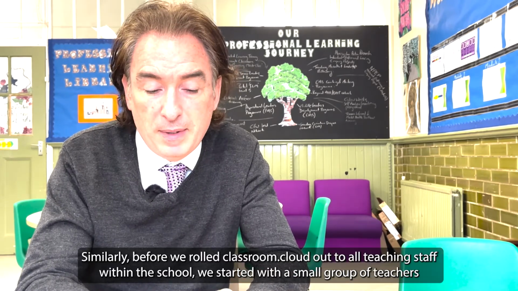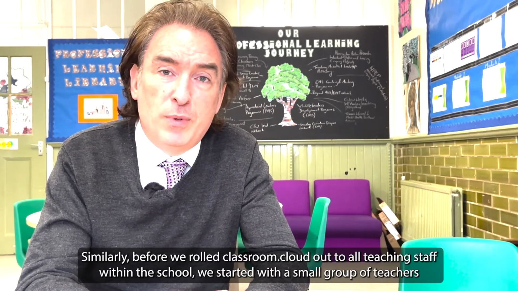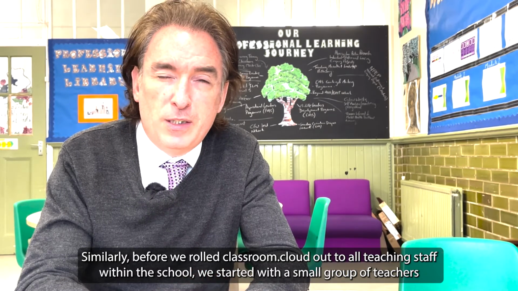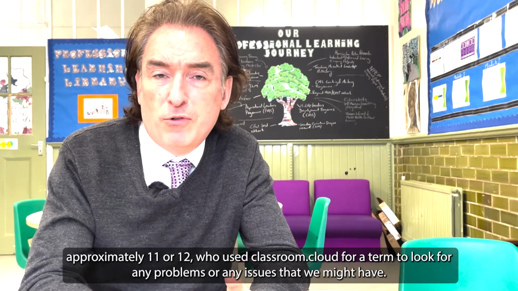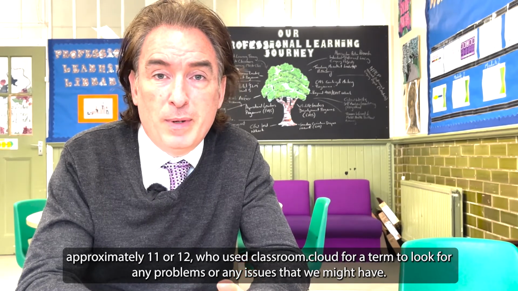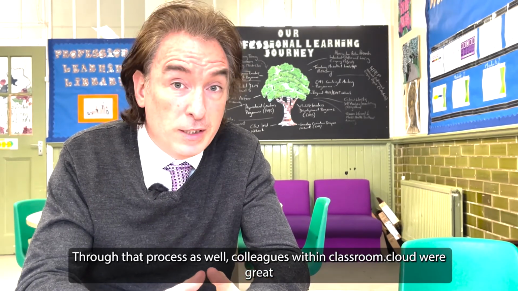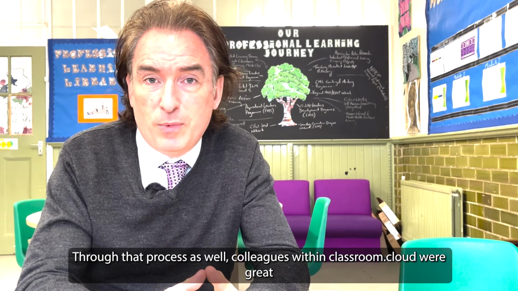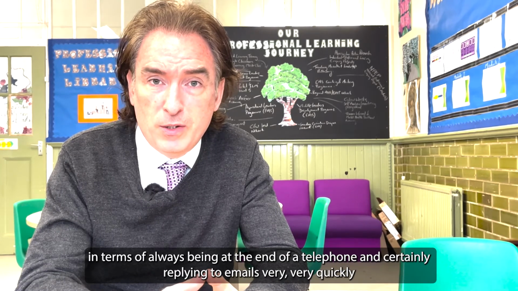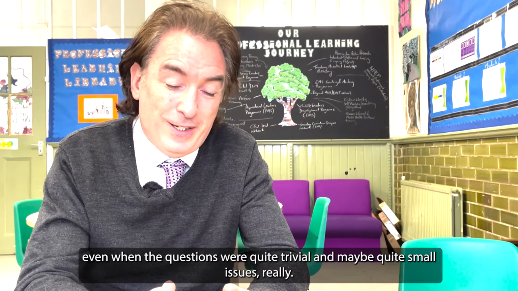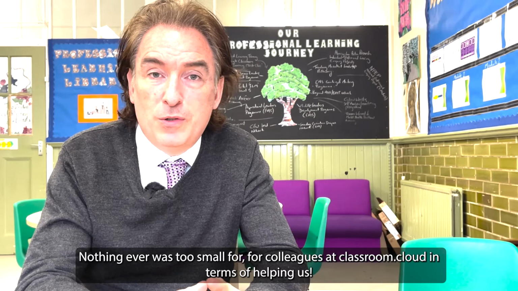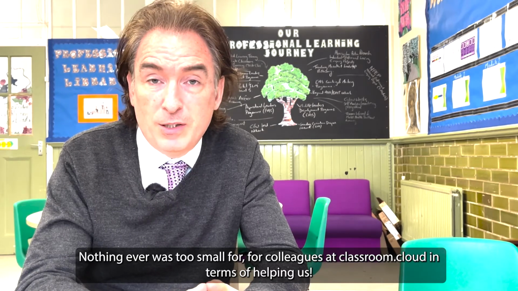setup process. Similarly, before we rolled classroom.cloud out to all teaching staff within the school, we started with a small group of teachers, approximately 11 or 12, who used classroom.cloud for a term to look for any problems or any issues that we might have. Through that process as well, colleagues within classroom.cloud were great in terms of always being at the end of a telephone and certainly replying to emails very, very quickly, even when the questions were quite trivial and maybe quite small issues really. Nothing ever was too small for colleagues at classroom.cloud in terms of helping us.